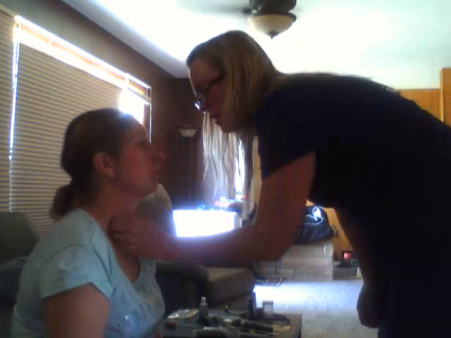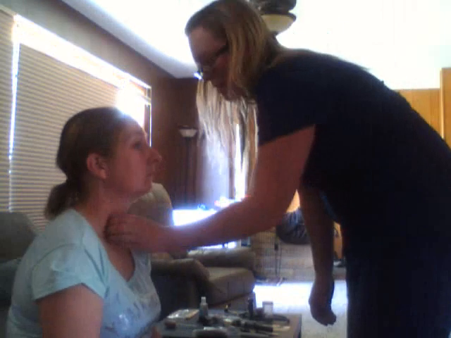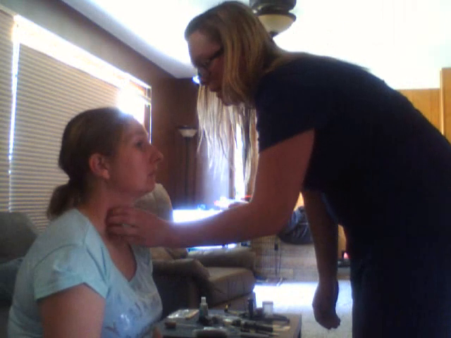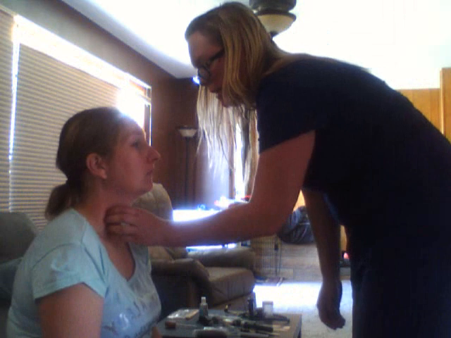I am going to now palpate the trachea. Okay. I am going to palpate the thyroid gland. The trachea is more like this. The thyroid gland is right here, and it is not distended.